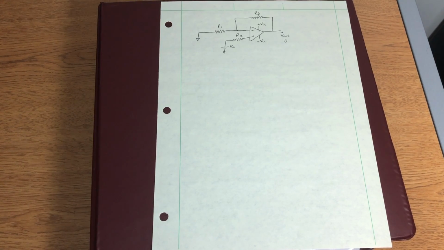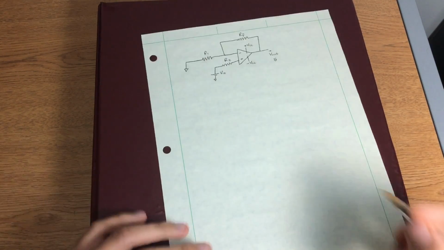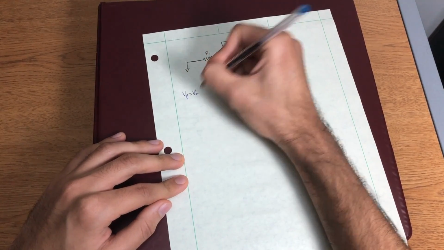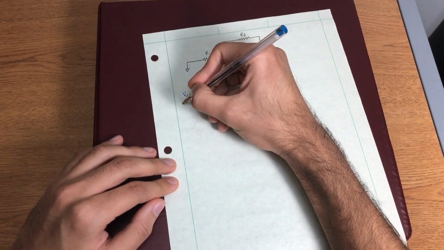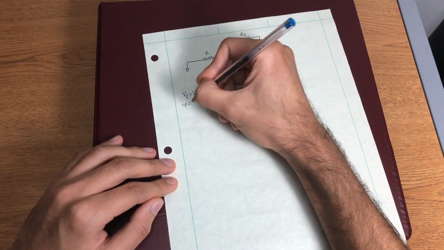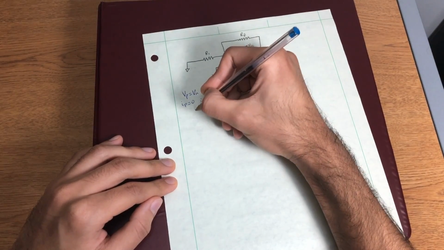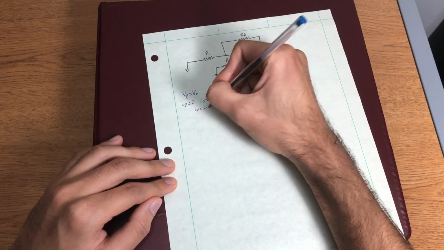To analyze this op-amp circuit, we're again going to have to use our ideal op-amp equations. The first step is just going to be to write them down. So Vp is equal to Vn. In our second equation, Ip is equal to 0 and In is equal to 0. This can also be written as Ip is equal to In is equal to 0.